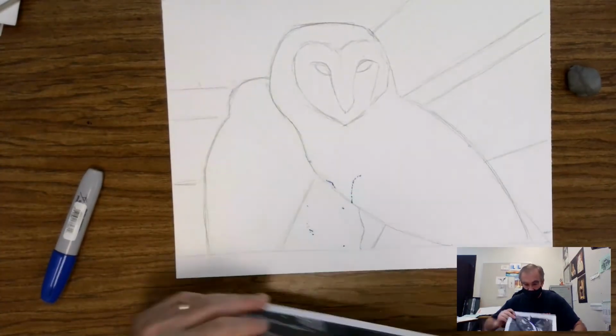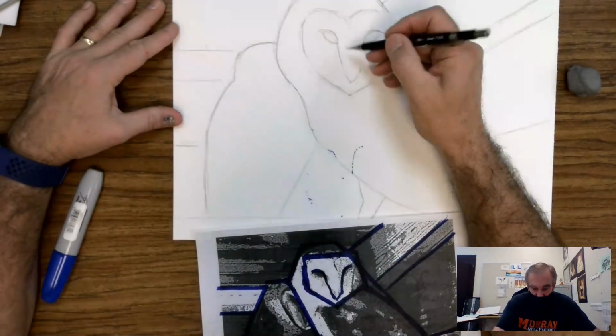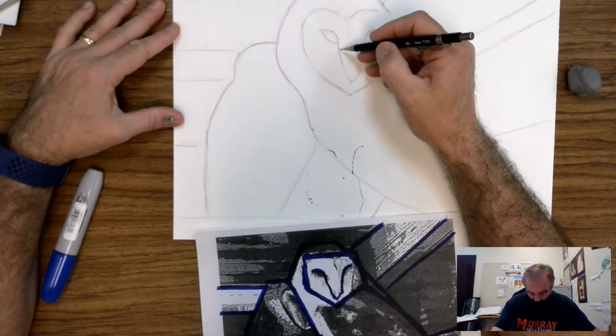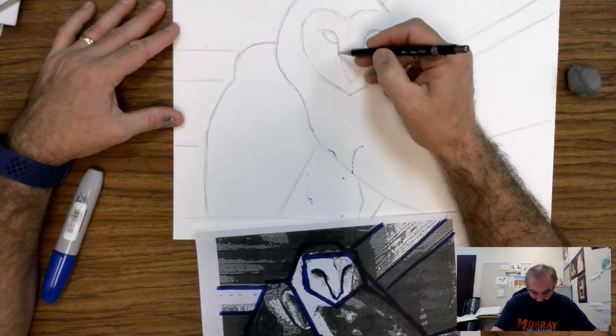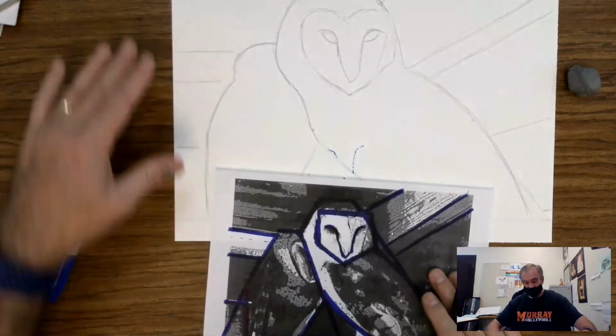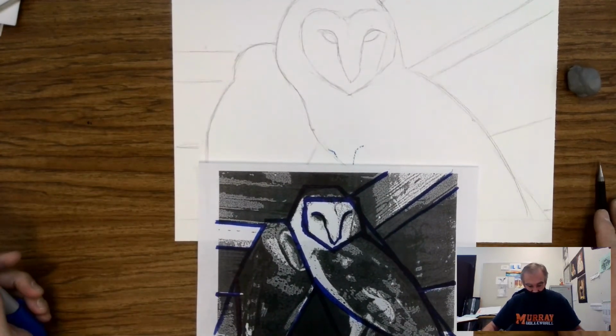Oh, holy smokes, I got blue! Blue ran through it. I don't know if I'll be able to incorporate the blue into the thing here. But we'll definitely work through it. Okay. That's kind of cool.